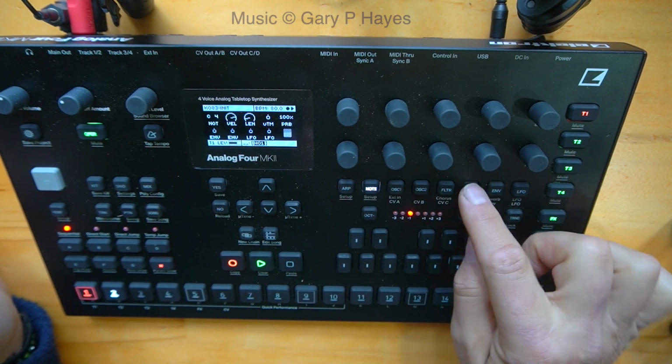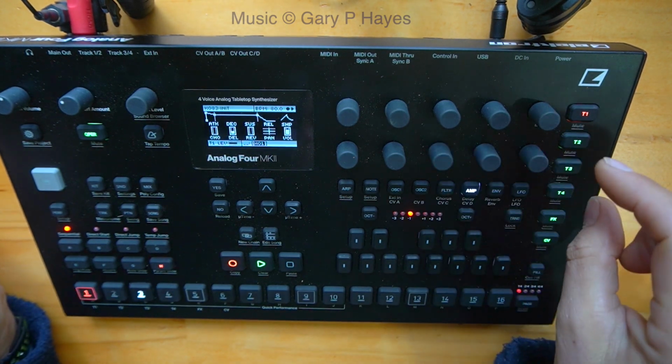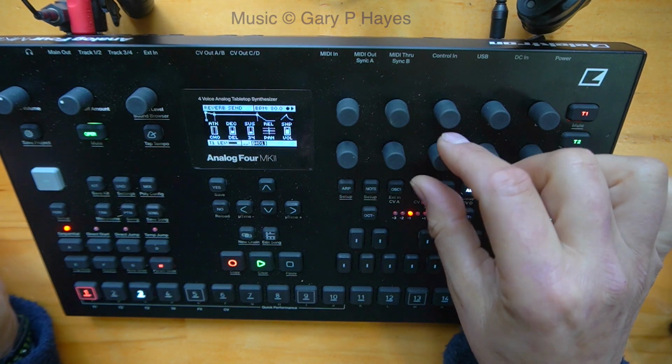Which gives us much more variation in the reverb.